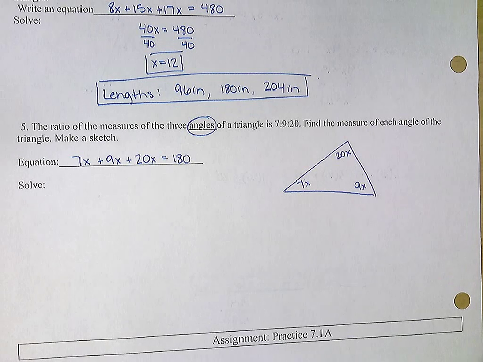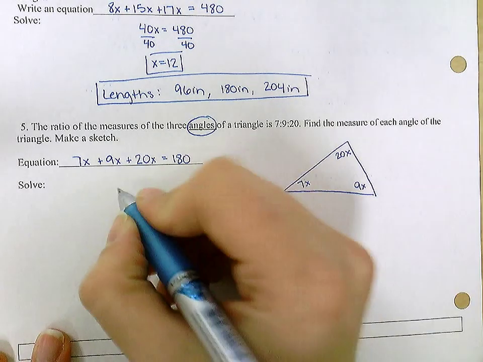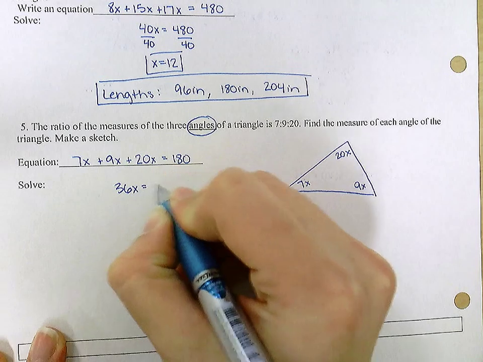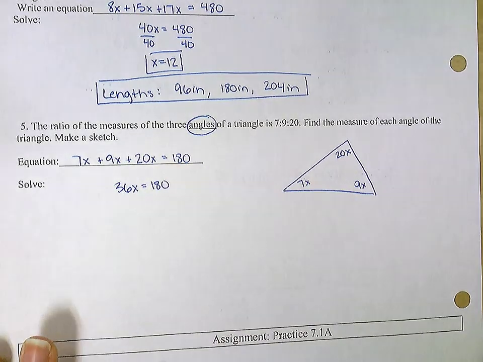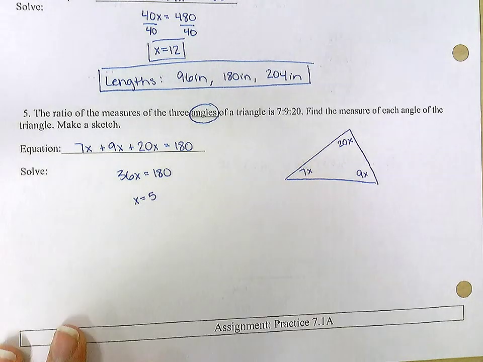Quiet please. So that's why I underlined angles and why I circled it. If you're talking about all the angles together, they do add to 180. If they were talking about the sides, they would have given you the perimeter. From here, I could just solve for x. So I have 36x equals 180. Divide by 36 and x is 5.